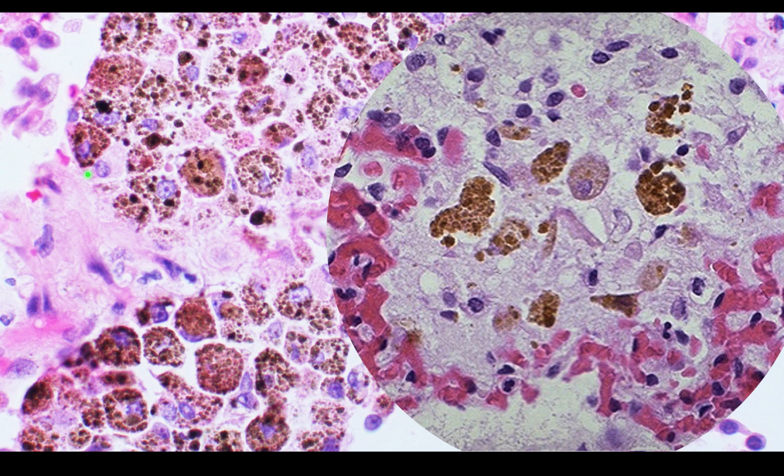Both of these are lung. This is a zoomed out view of the lung, and you can see all of these different macrophages, and all of the pigment inside those macrophages is hemosiderin. And this is just a zoomed in view of the same thing. All of this golden yellow to brown granular accumulation inside those cells is the hemosiderin. So that was one example of a local excess of hemorrhage or blood.